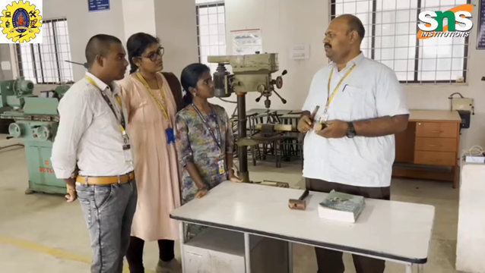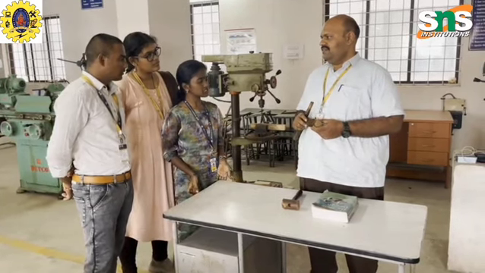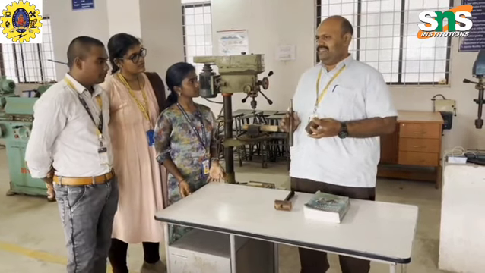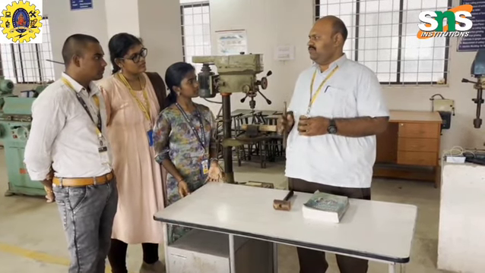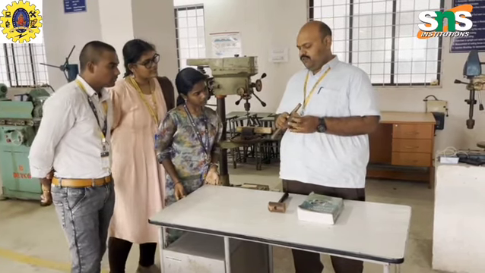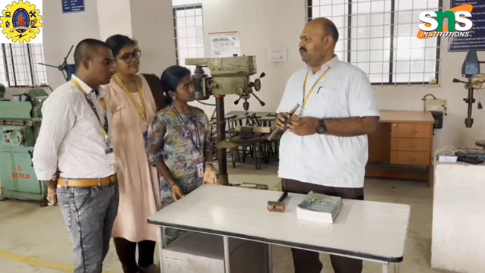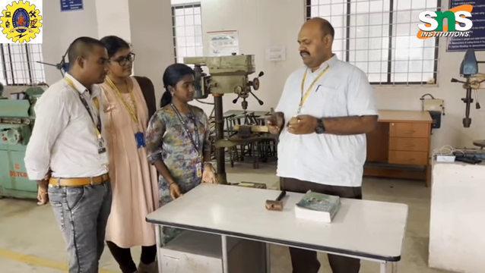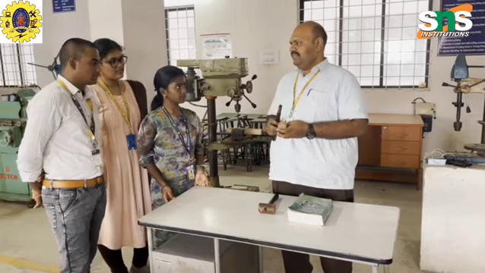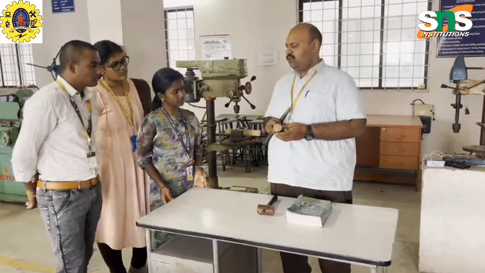What are the two systems we follow? Hole basis system and shaft basis system. Let us explain what the hole basis system is and what the shaft basis system is. In the hole basis system, we keep the diameter of the hole constant. In the shaft basis system, we keep the diameter of the shaft constant. So how is this hole manufactured?